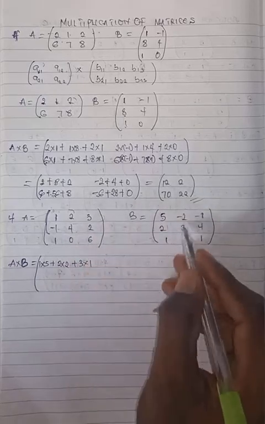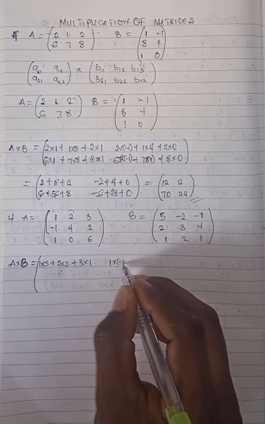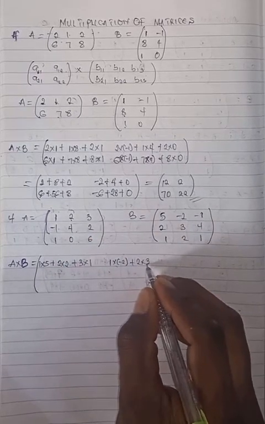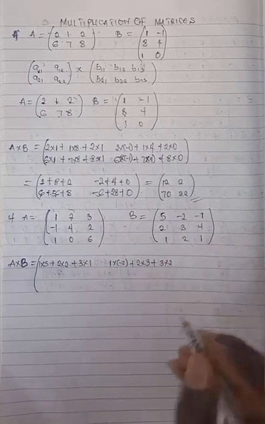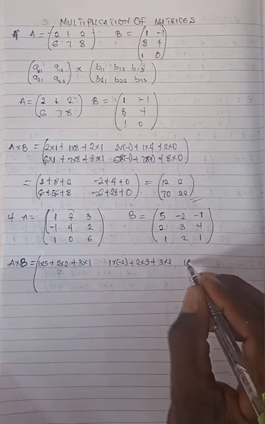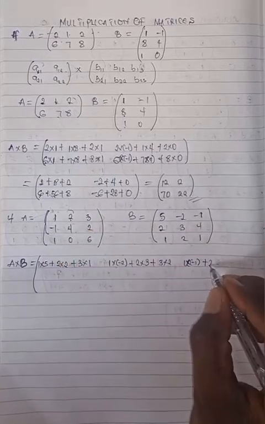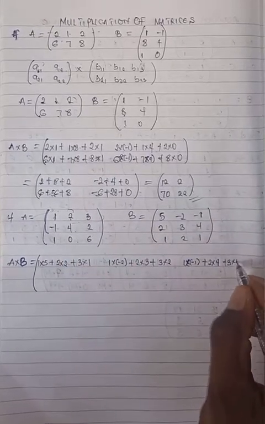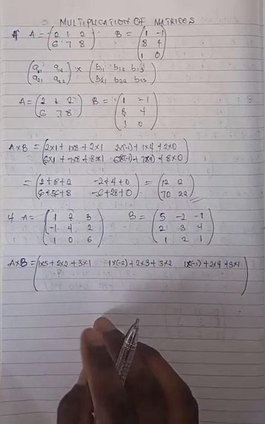Then you move to the second column. That is 1 multiplied by -2, then 2 multiplied by 3, and 3 multiplied by 2. Then go to the third one. 1 multiplied by -1, then plus 2 multiplied by 4, then 3 multiplied by 1. So we are done for the first row.